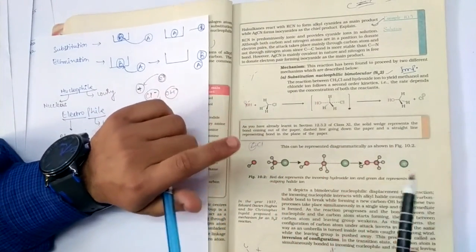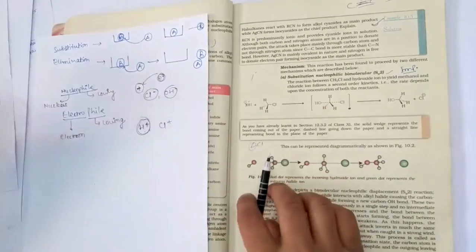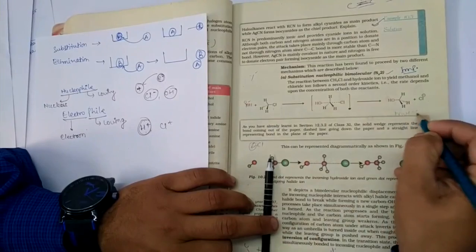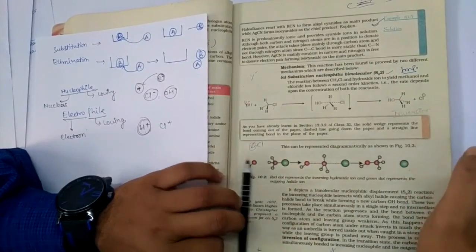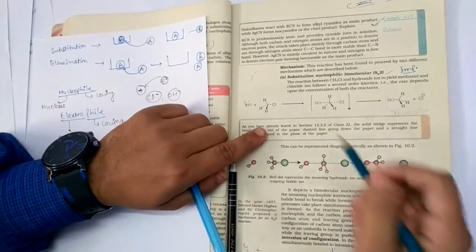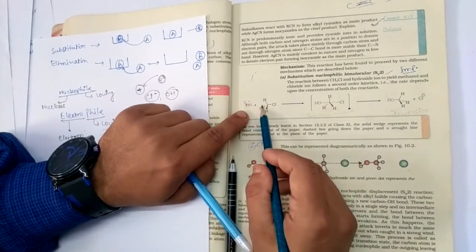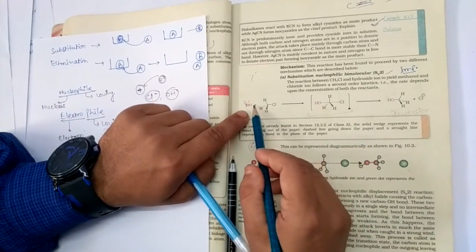Very important, this is the case of inversion. In this compound the inversion takes place. Why? This is a single step process, there are no two steps. You can see here OH minus is about to attack at this position.